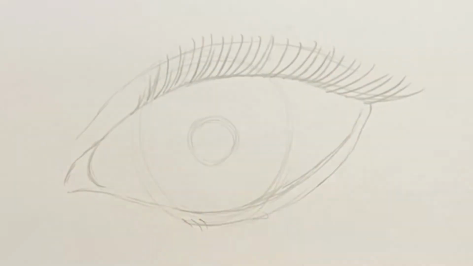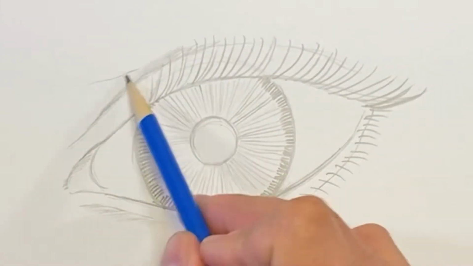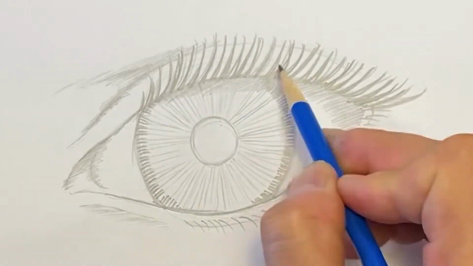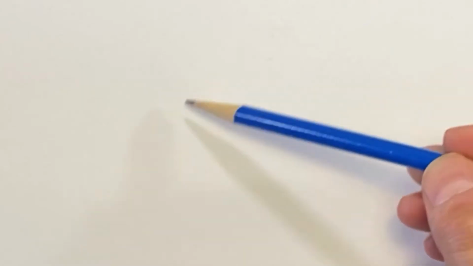I'm going to take you through how to draw eyes. We're going to start off with just one eye, and grab yourself a sheet of paper and a pencil, and let's get started. So the first thing we're going to do is draw a round circular shape. It's going to be the center of the eye, just like this.